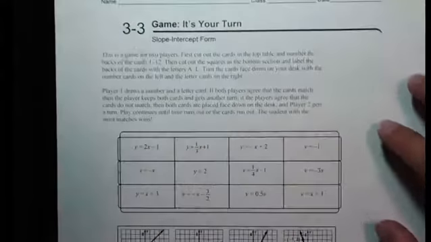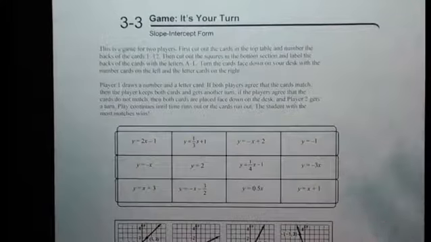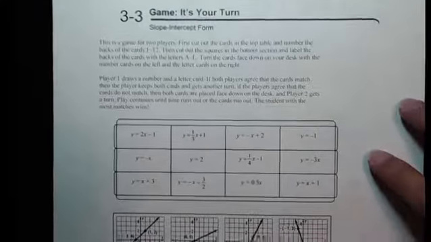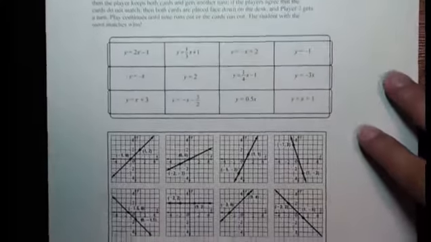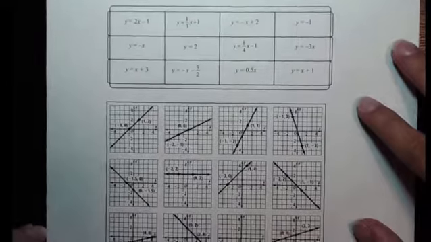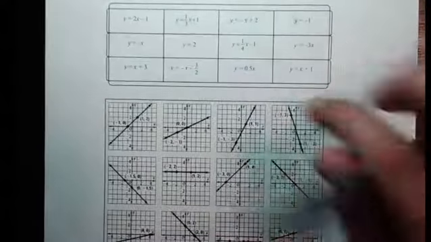It's Your Turn. Read the directions. You might have to adjust this based off of the time that you have left in class. This is meant to be a matching game where you flip it over, sort of like memory, but that might take a little while, so I'll let Miss Osborne make that decision. If there's not enough time, then you can just work with your partner and cut these rectangles out and the squares out and match the equation with the graph.